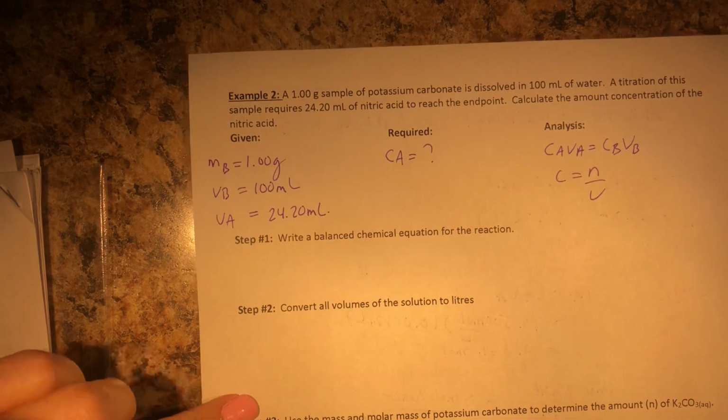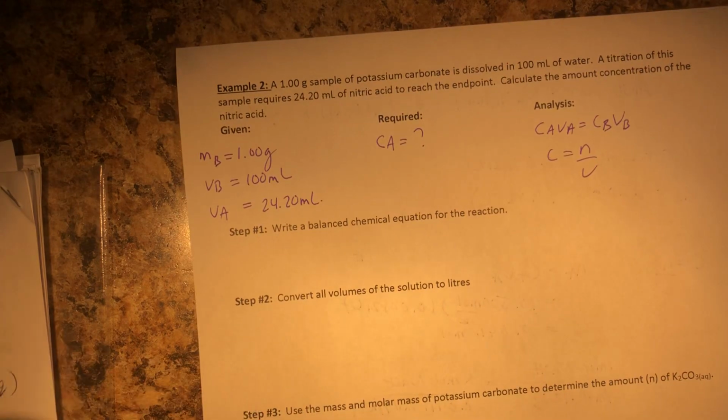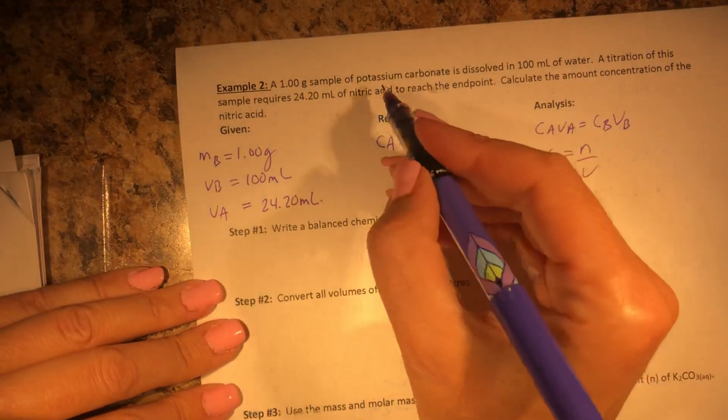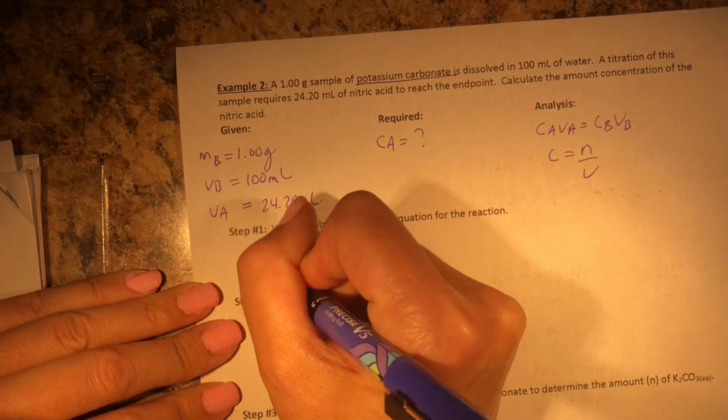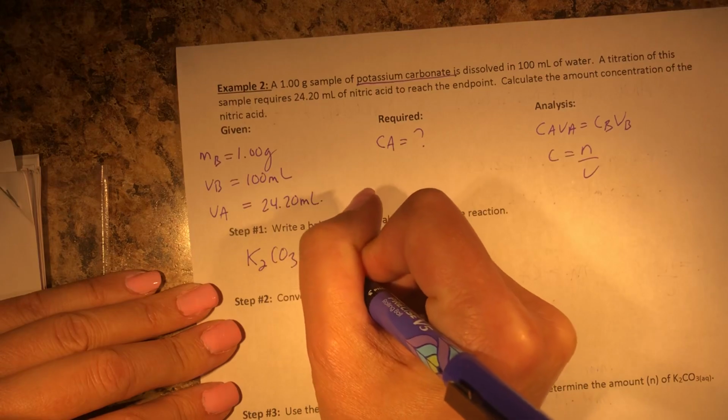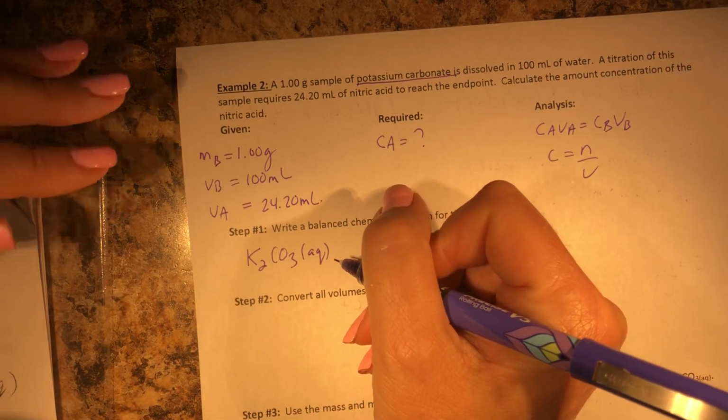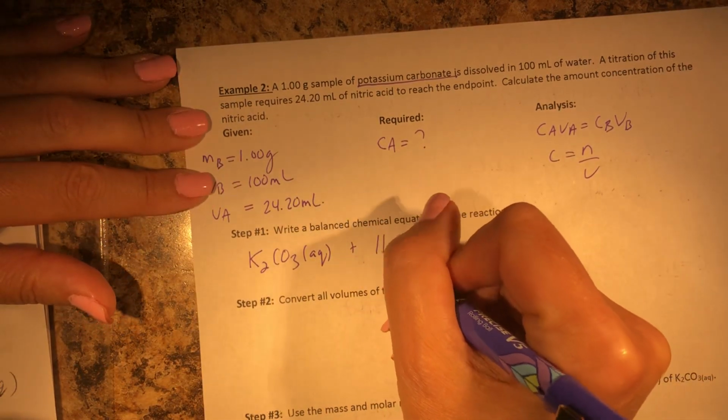It tells us straight up, write a balanced chemical equation for the reaction. Potassium carbonate is our substance, so K2CO3, and we are reacting that with nitric acid.